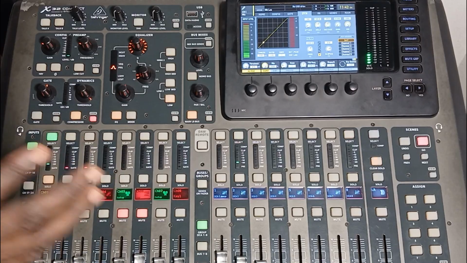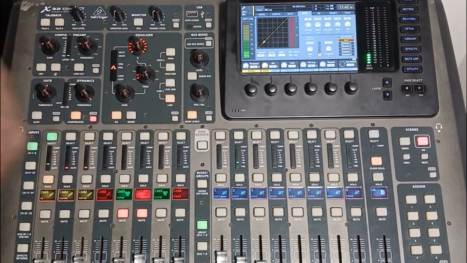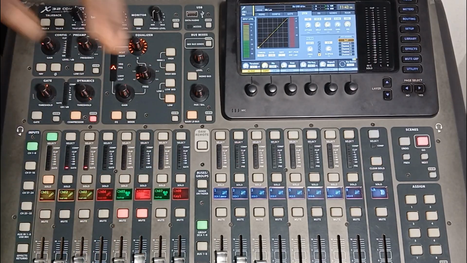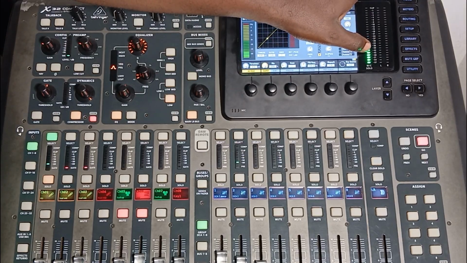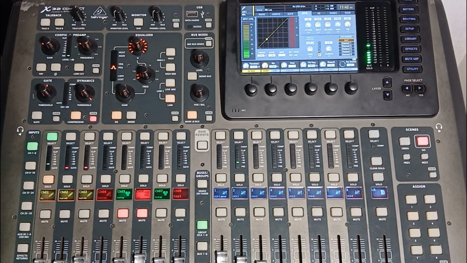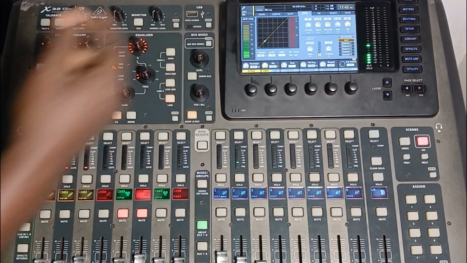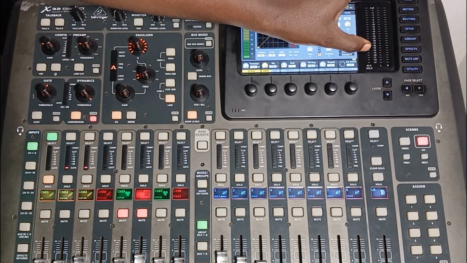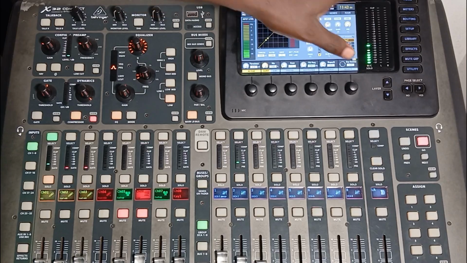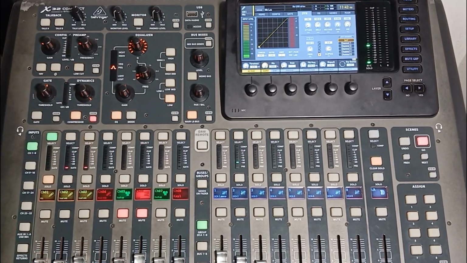So any compression I'm trying to bring into this mix or to this mic must start around -42 upward. So what I'm saying in essence is anything that is coming through this mic, once it is -42 downward, there is no compression. You can work normally.